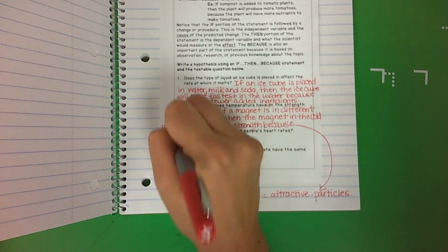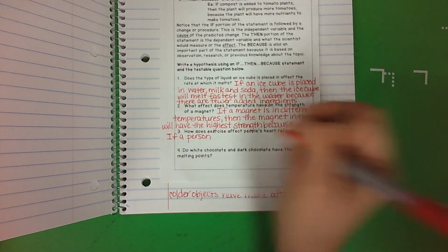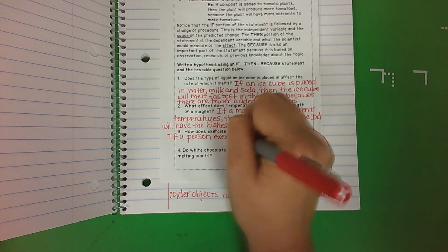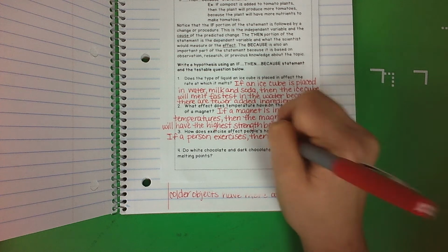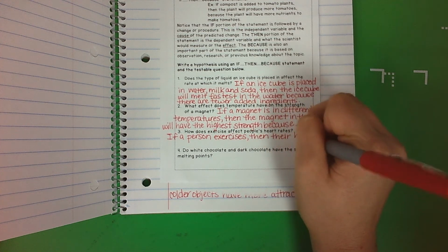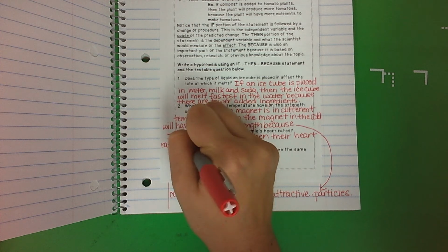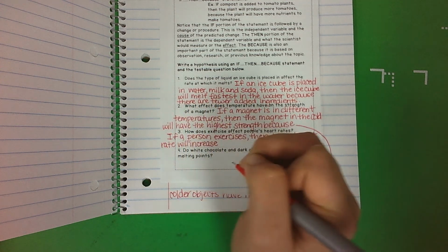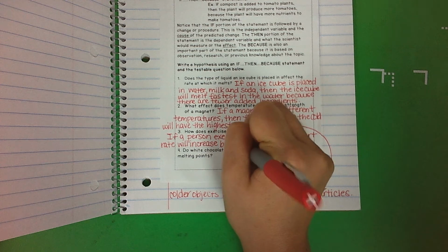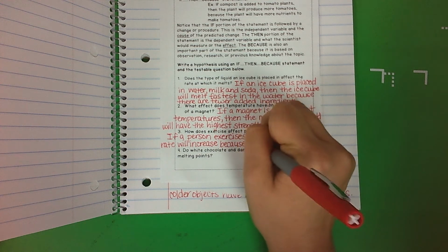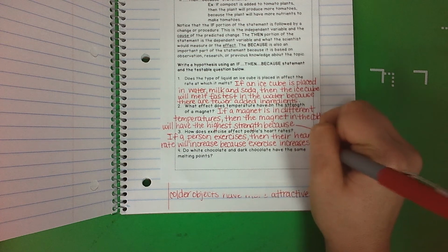If a person exercises, then their heart rate will increase because exercise increases circulation.